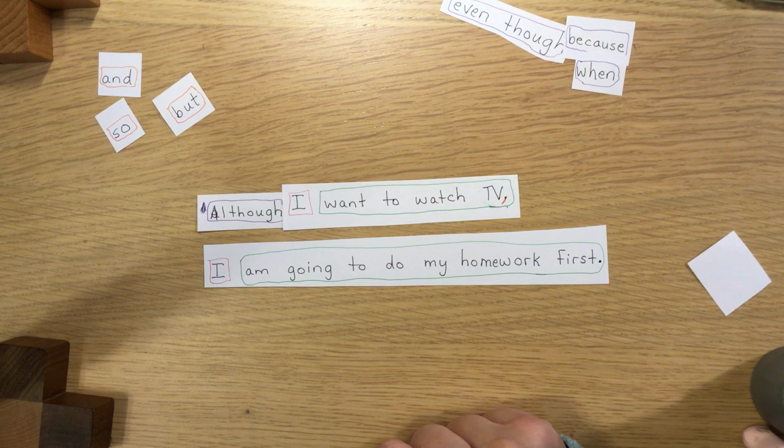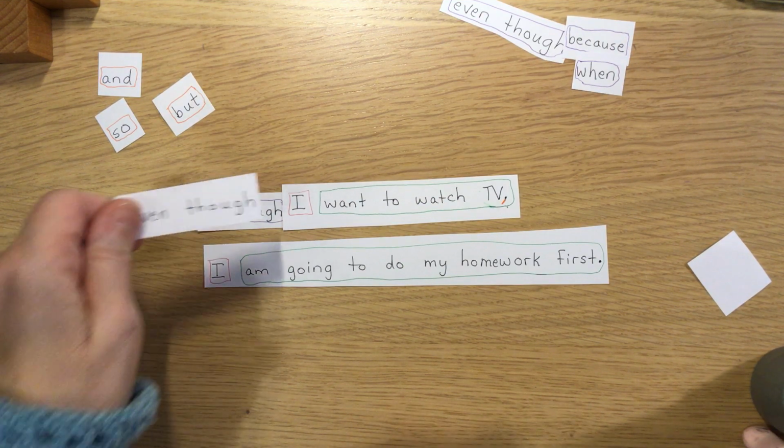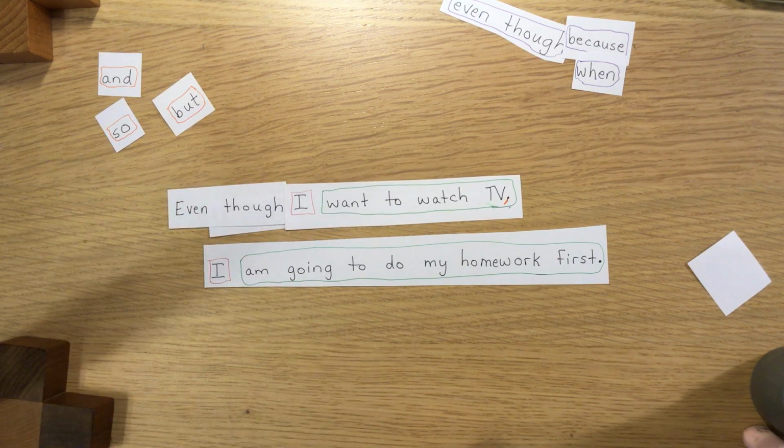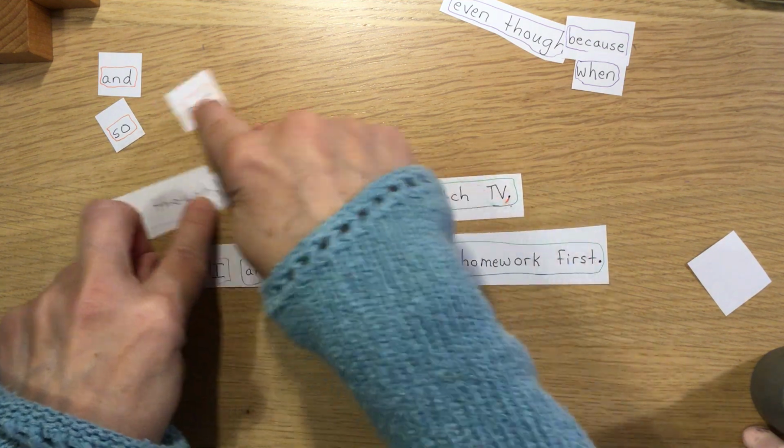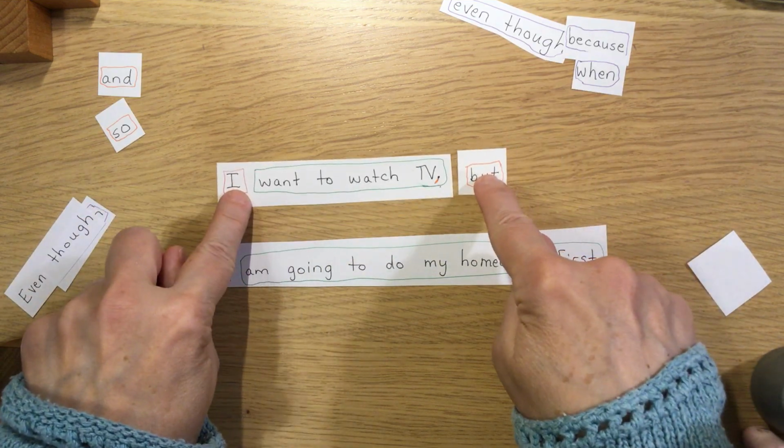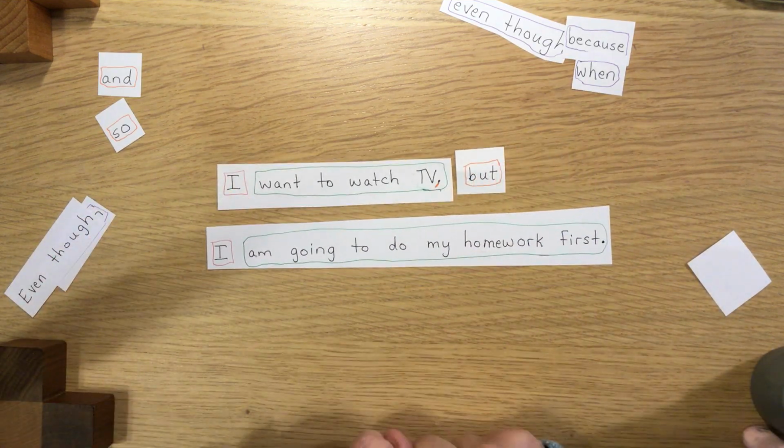We could also say, even though I want to watch TV, I am going to do my homework first. For this one, if we're going to use but, we would put it here. I want to watch TV, but I am going to do my homework first.